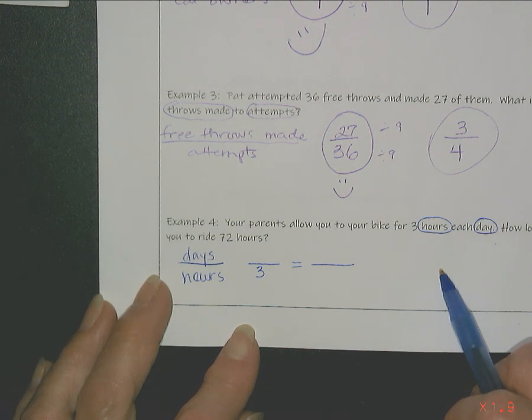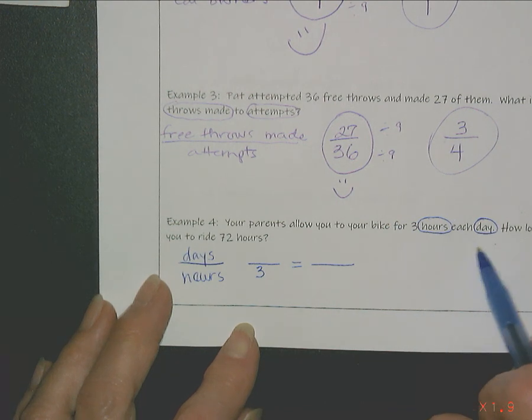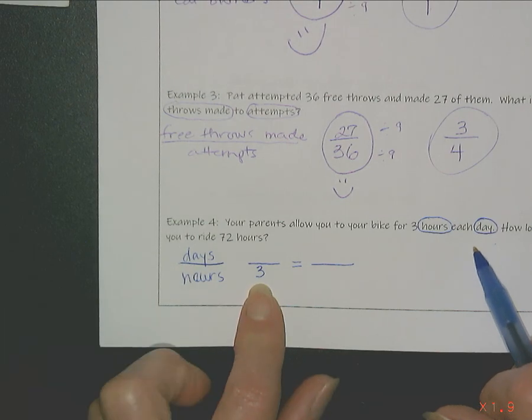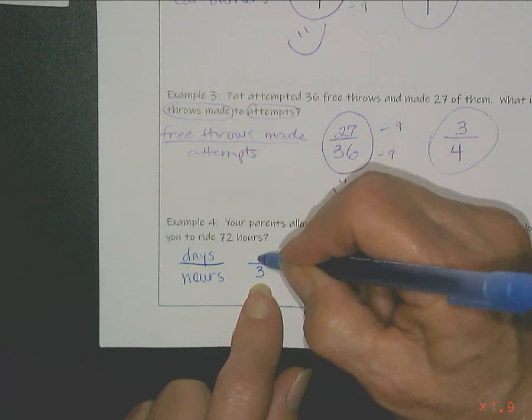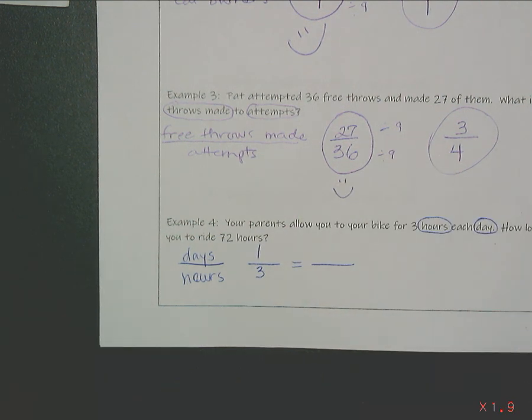Your parents allow you to ride your bike for 3 hours each day. First sentence. That's it. First sentence. So we've put the 3. What goes on top? 1. Exactly. Yes, sir, Graham. Each individual single day. Perfect. Okay.